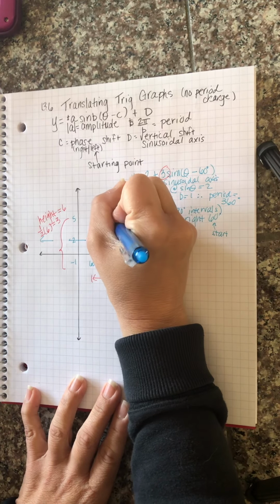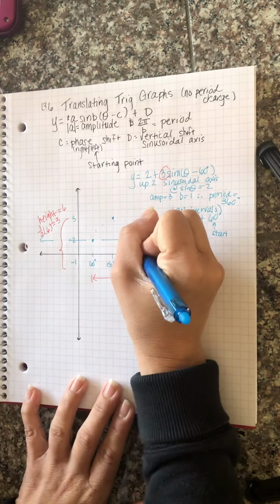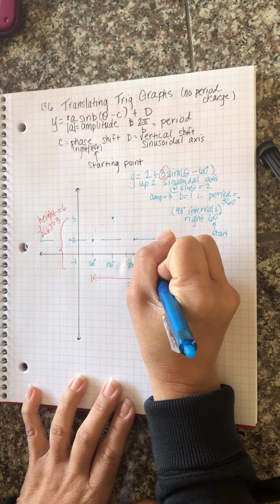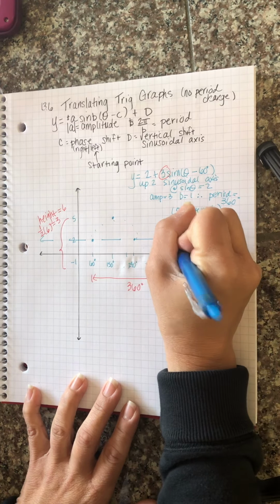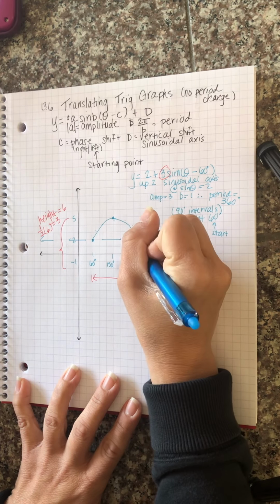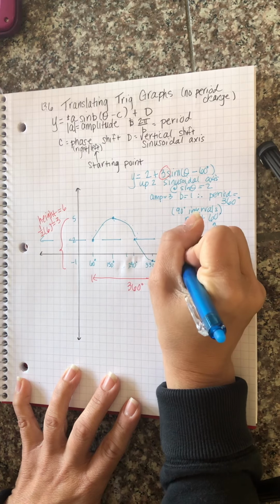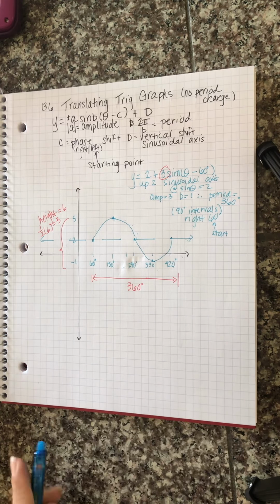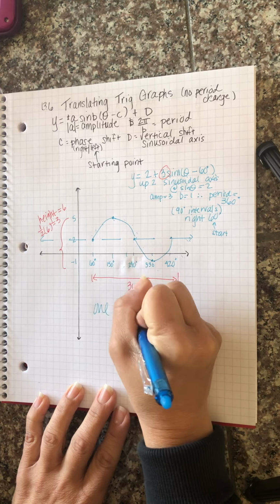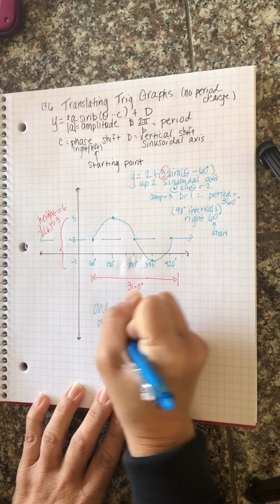I'm going to go up to the high point, back to the axis, down to the low point, back to the axis. Oh, such a bad curve. Better than I would have drawn in class. And this is one cycle, one wave.